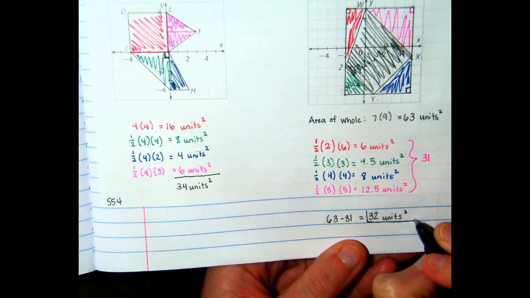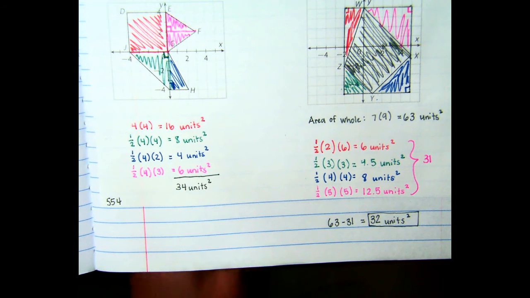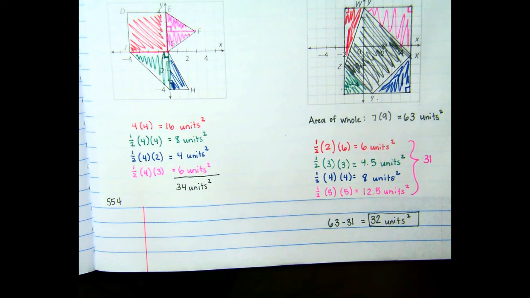You could have done this by addition. You could have done either one of them by addition or subtraction. It's good to know that you could do it either way. But those are just a few examples of area and perimeter on the coordinate plane.